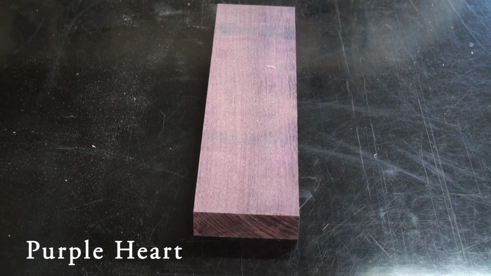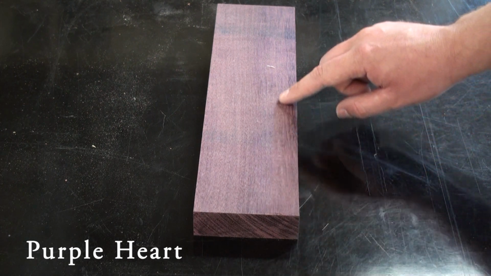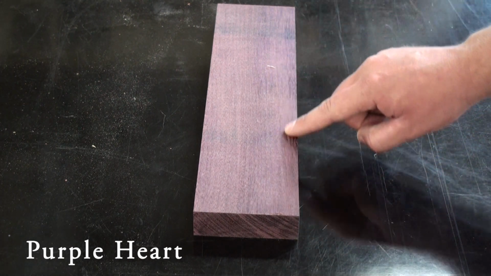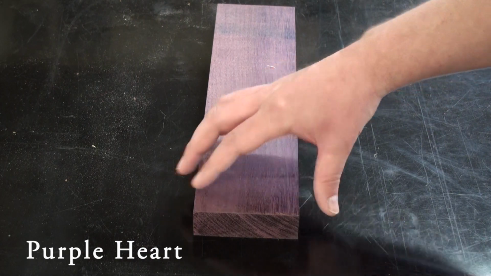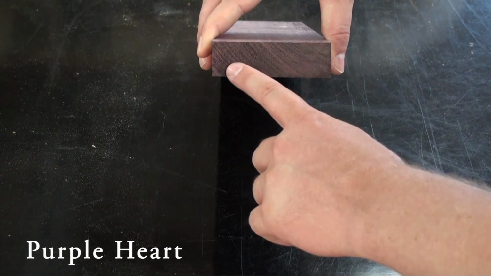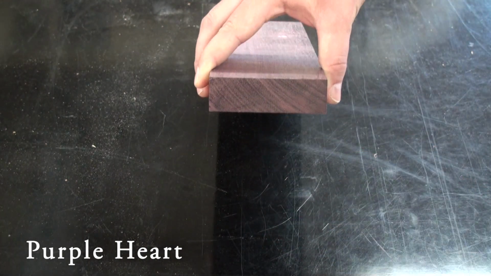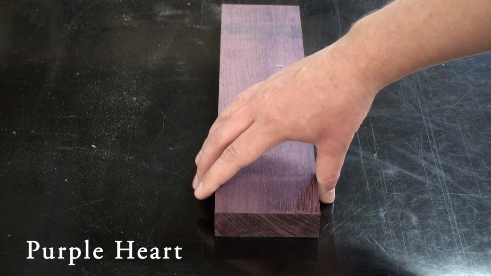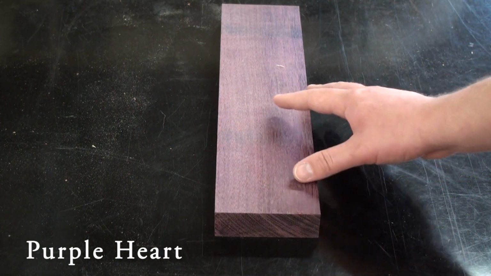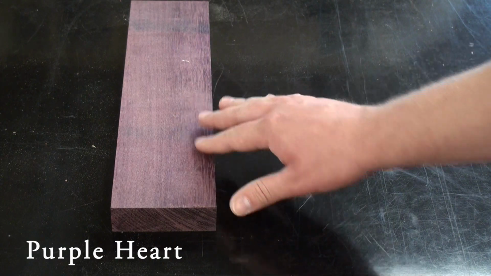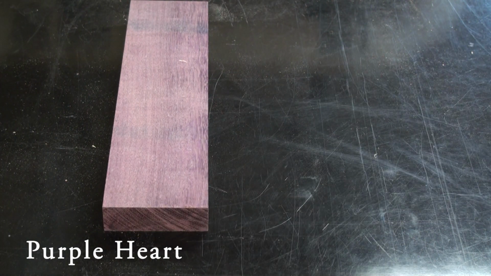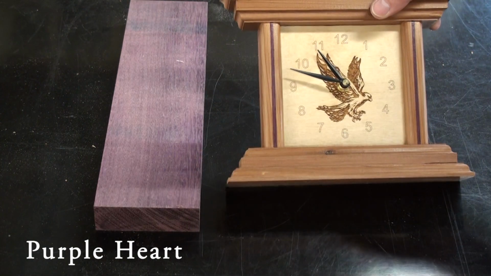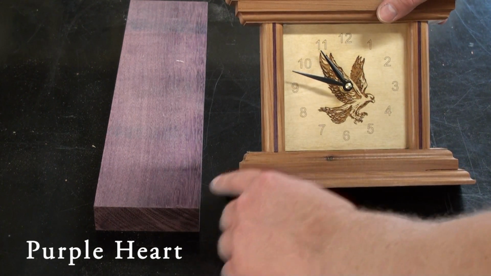While this wood is much more exotic than the other ones, it's still pretty common in America. This is Purple Heart. It has a tight grain pattern and consistent color throughout. The color is usually a dark, kind of dull gray, but when exposed to UV light becomes a nice deep purple. You often see Purple Heart used in inlays, such as in this clock.